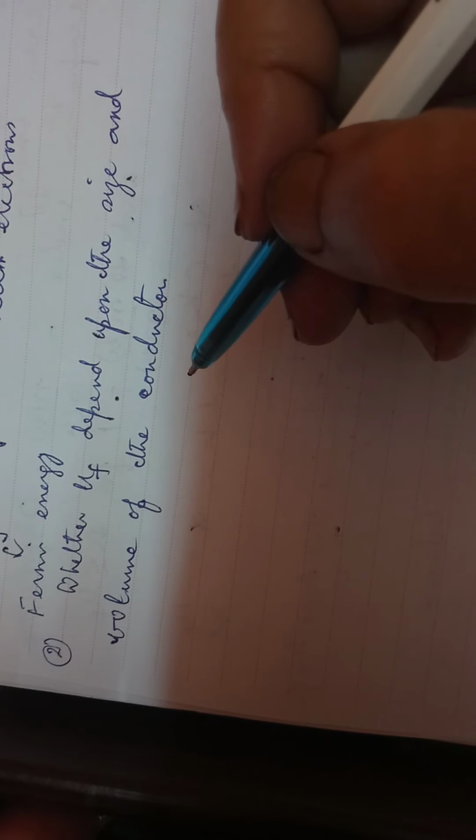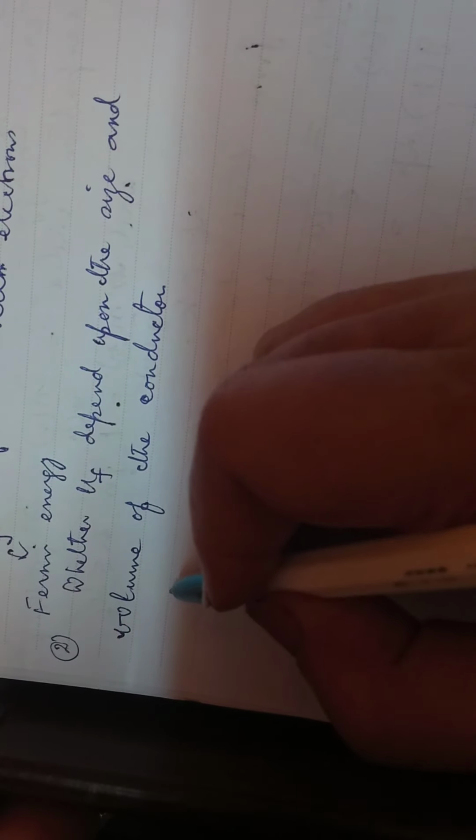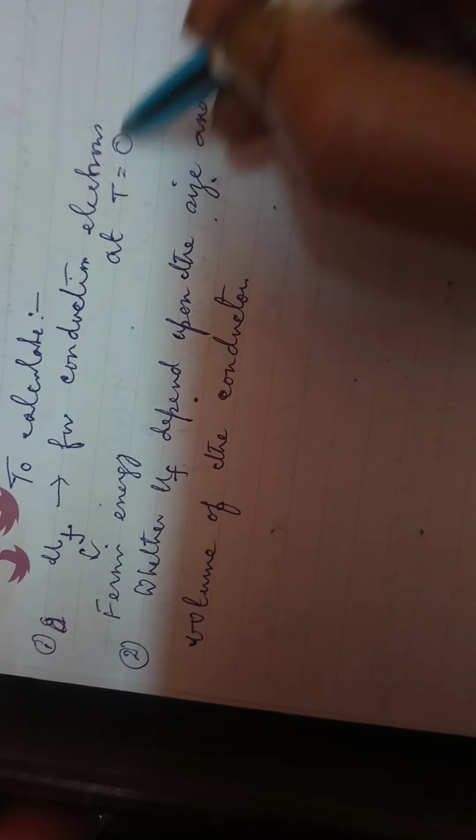So we are trying to calculate EF for conduction electrons at T equal to 0 Kelvin.